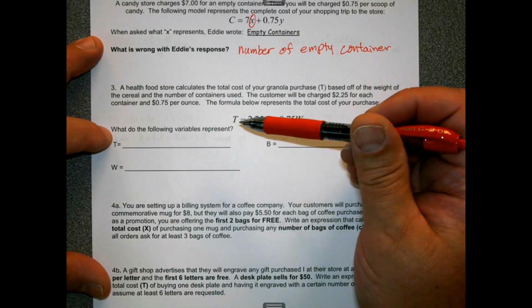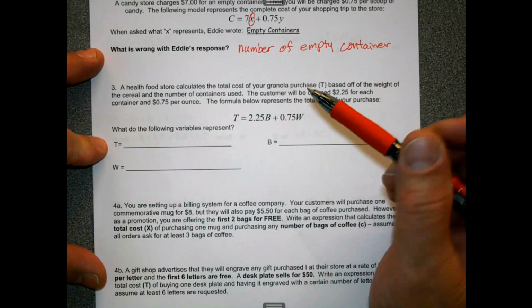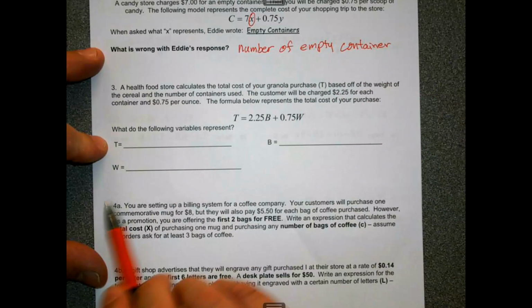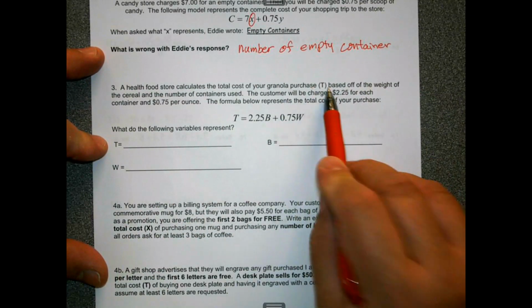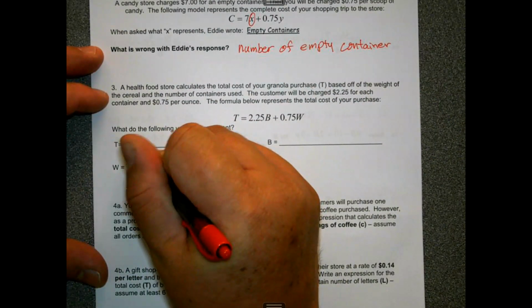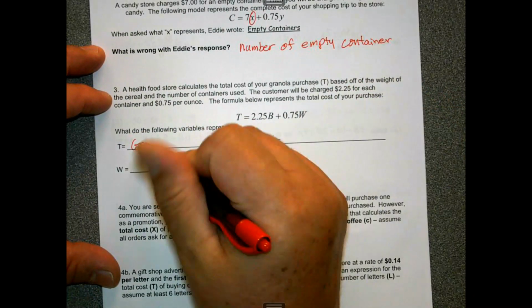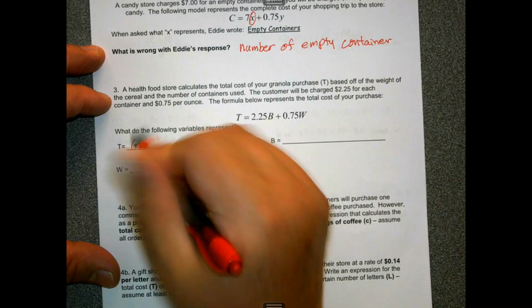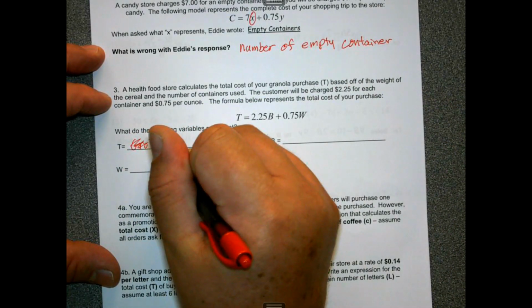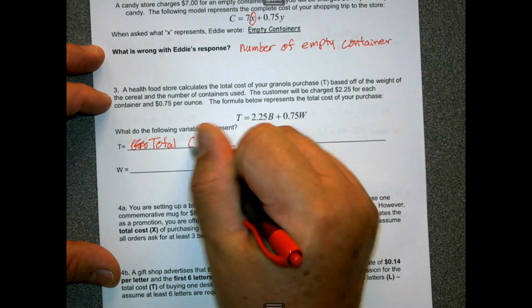What do the following variables represent? T was total cost, right? Granola purchase, total cost. Total cost of granola purchase.